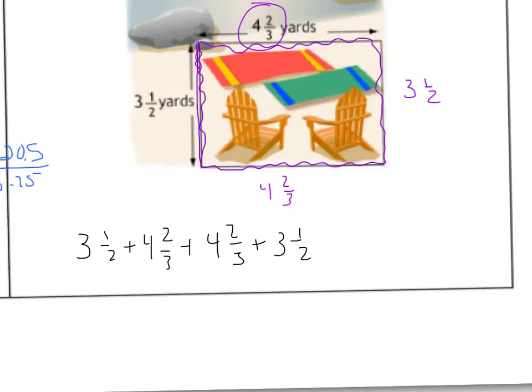So let's talk about adding fractions. I know sometimes fractions scare people, but they shouldn't. They can't hurt you. Let's first add all the whole pieces together. So 4 plus 3 plus 4 plus 3. 4 plus 3 makes 7. 4 plus 3 makes another 7. So together that makes 14 for the whole pieces.